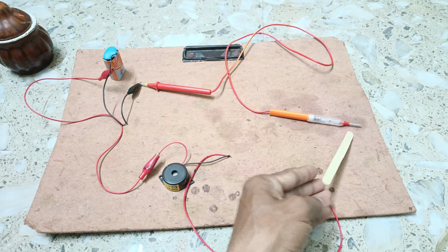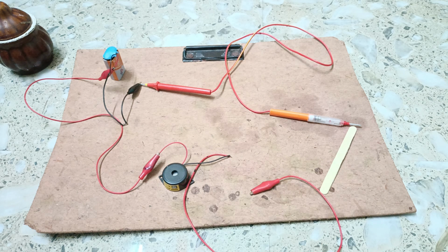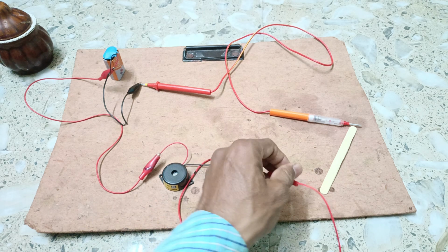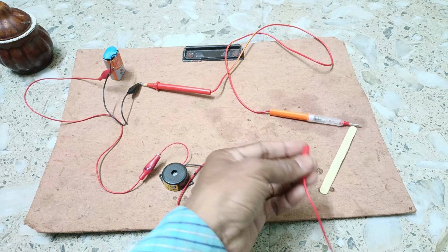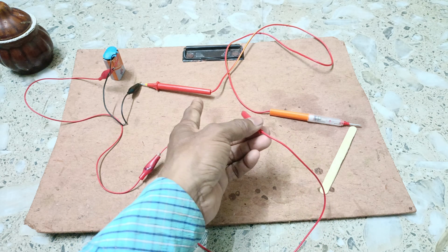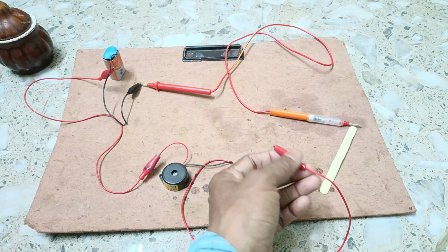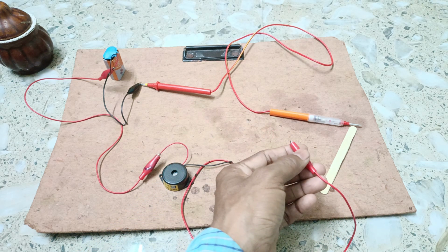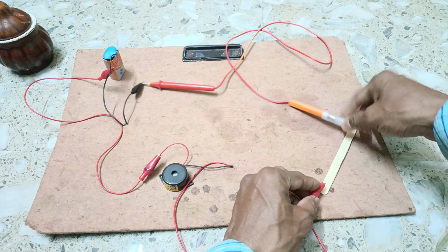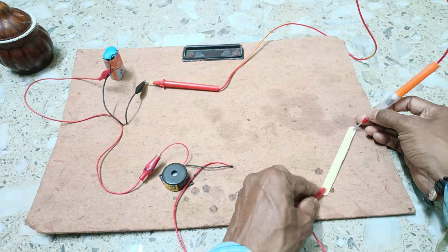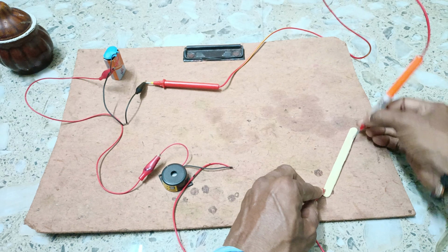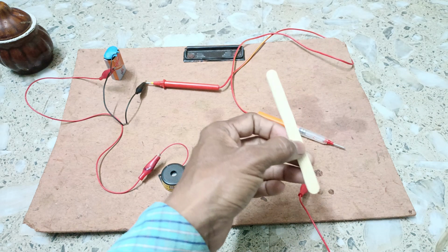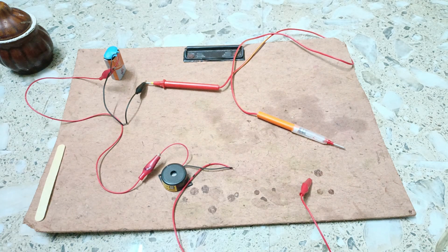This setup is such that if there is a good conductor, the light will glow here, and you see the buzzer will also make sound, right? Let me try wood. No, the light is not glowing and the buzzer is also not making sound. That means wood is a bad conductor of electricity. You see this one, this is a bad conductor of electricity, right?